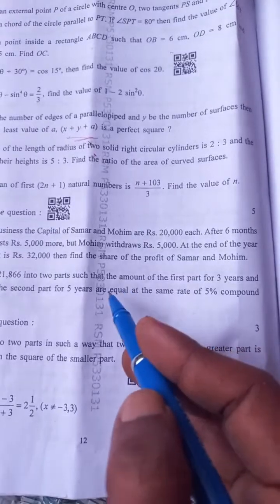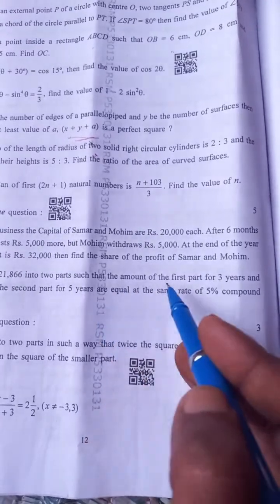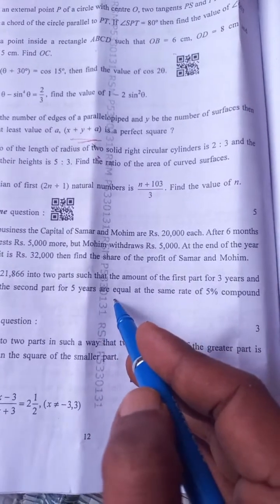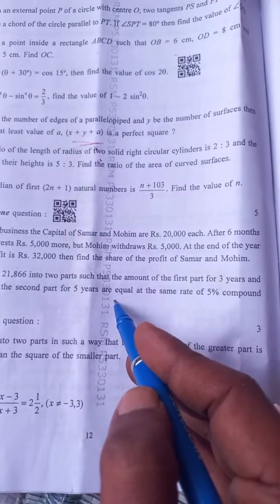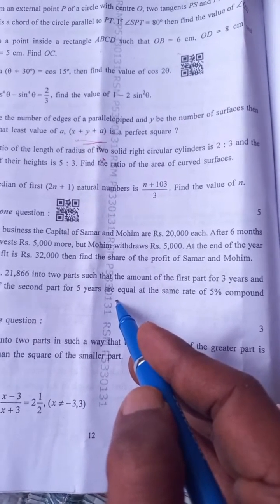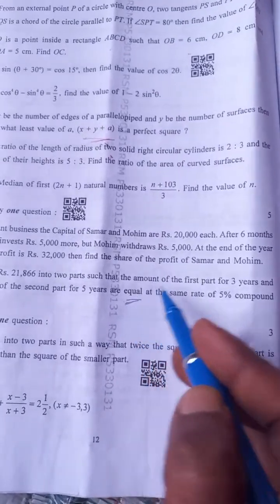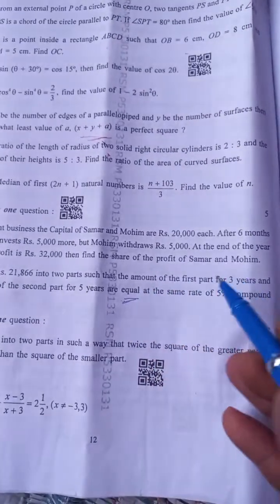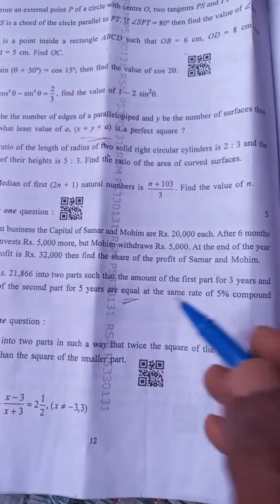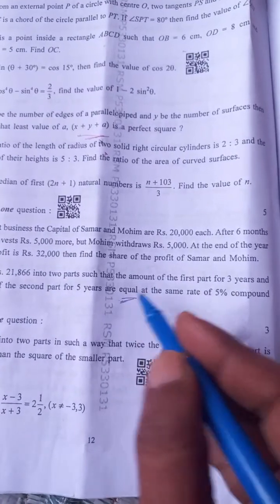And here also a condition is given that the amounts are equal for both the two parts.